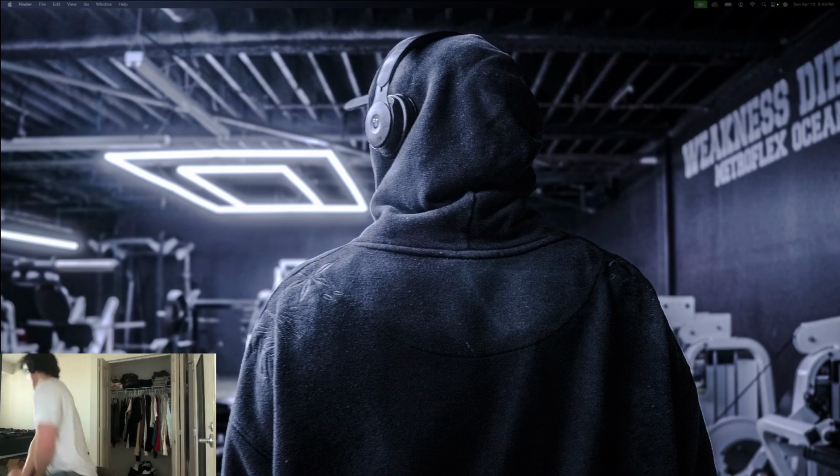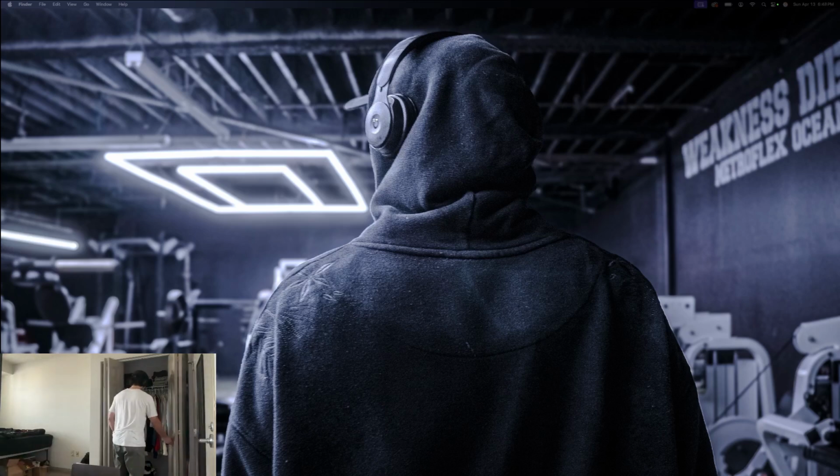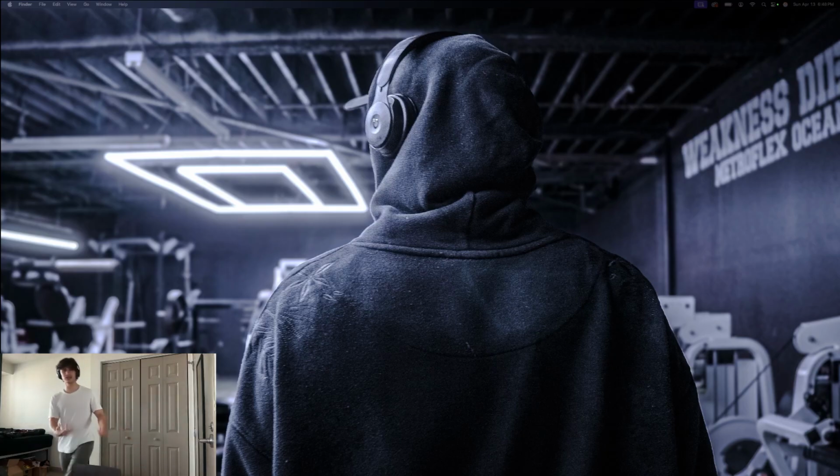Fuck, I left my closet open again. At this point, I should just not worry about my closet being open.